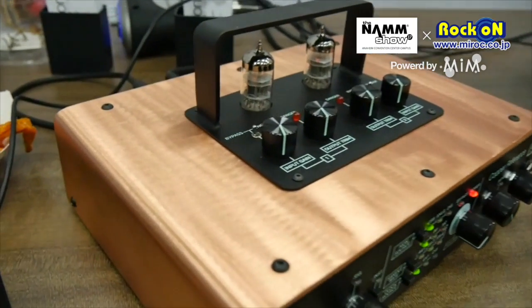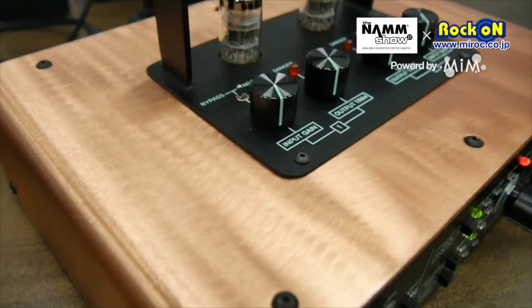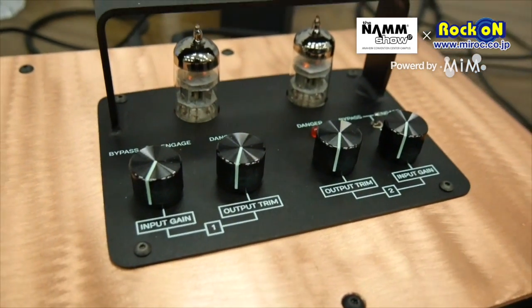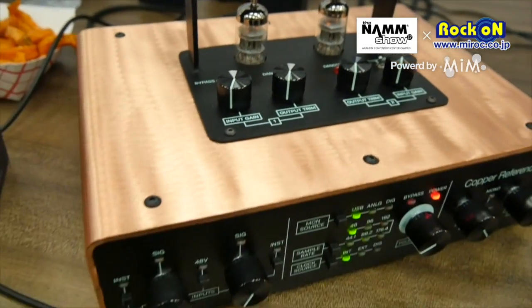But these units are going out for review in the next month, and will be available for sale by the middle of the year time frame.